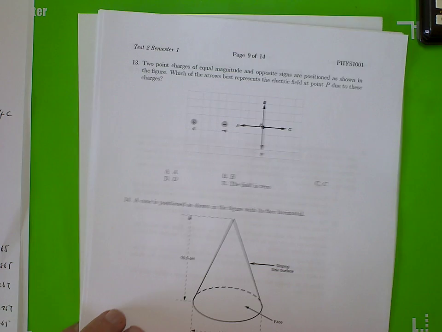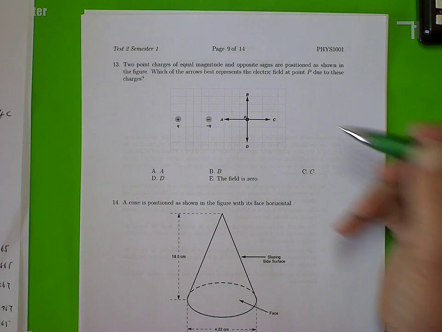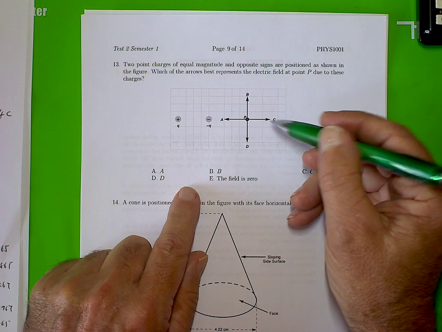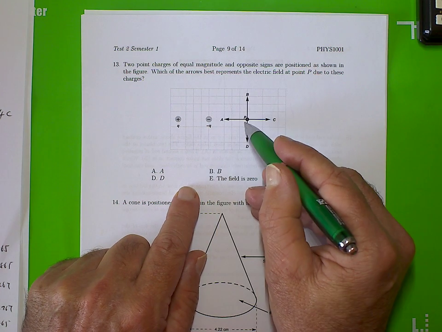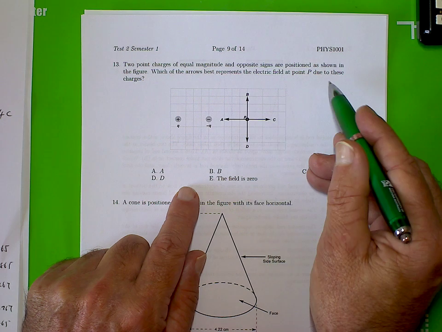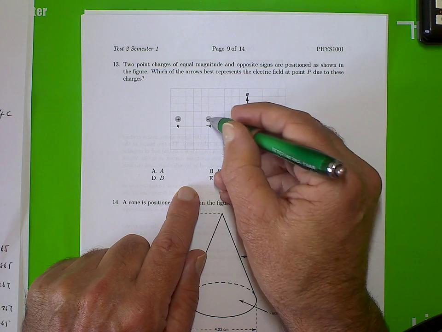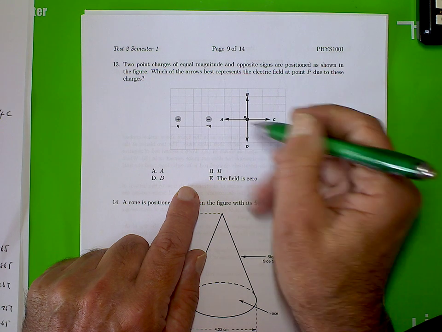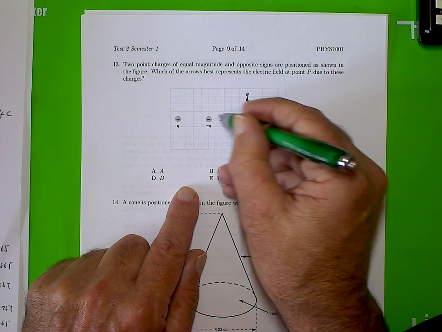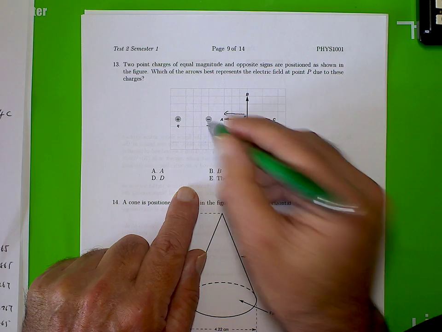Okay, down to the nice easy questions. Electricity. Two point charges of equal magnitude and opposite sign are positioned as shown, a positive and a negative. What arrow best represents the electric field at point P due to these? Okay, so positive, negative. Negative will produce an electric field towards it. Okay, there's the electric field due to minus Q.